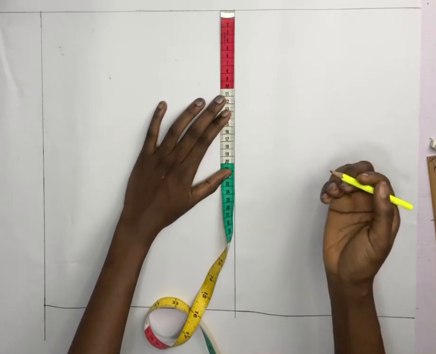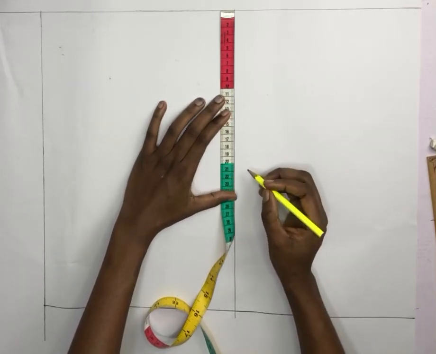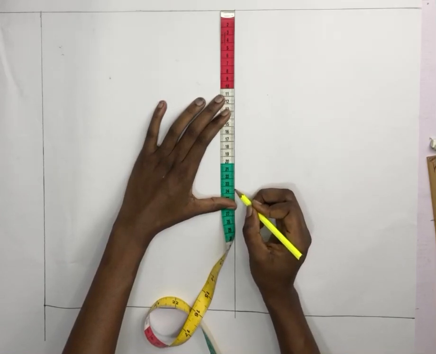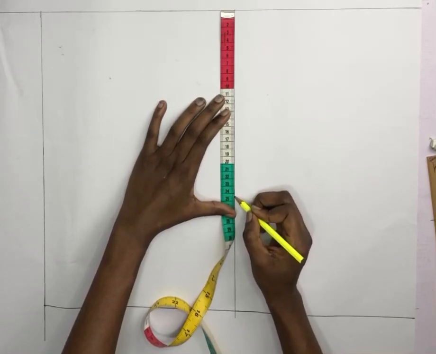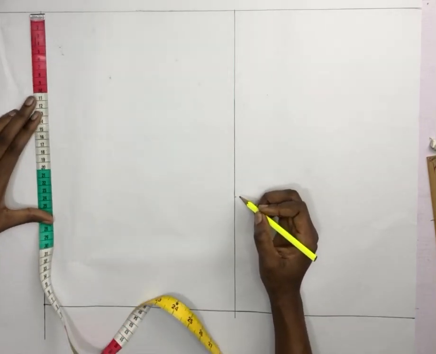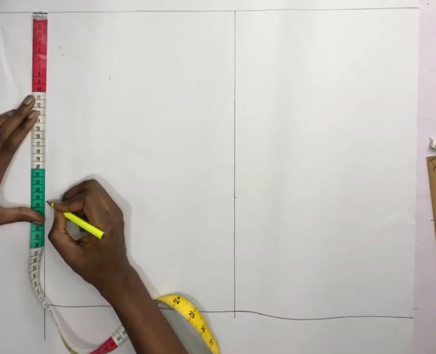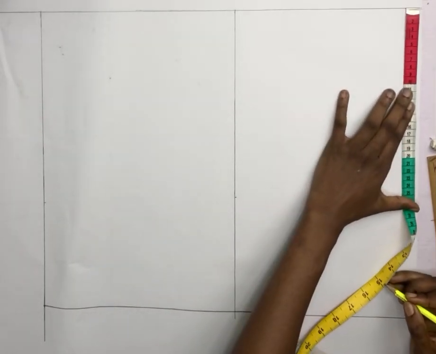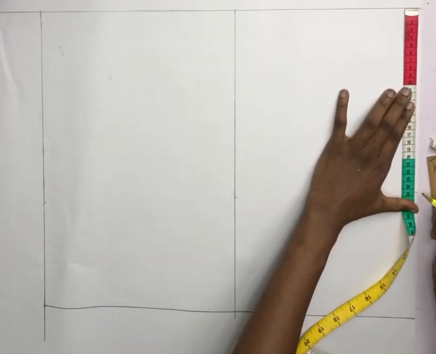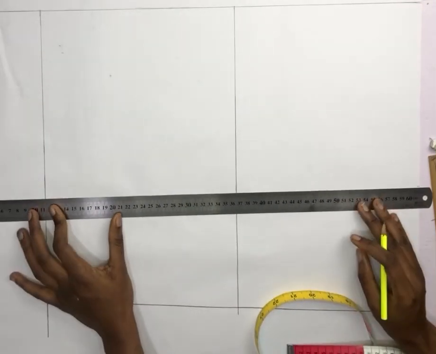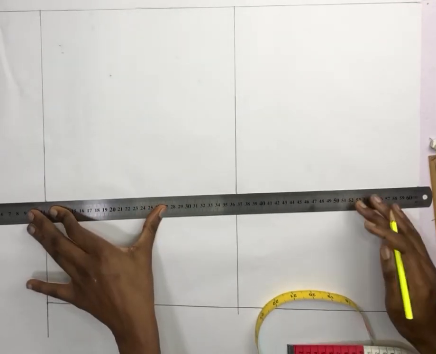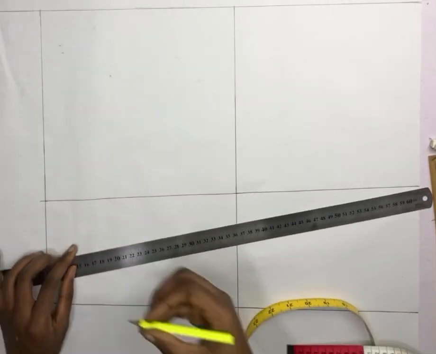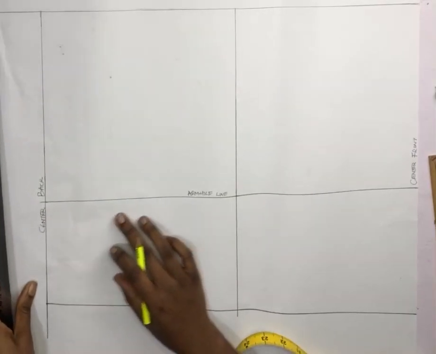So I divided my bust into 4. I got 23.5, so I'm going to add 1 cm, which will give me 24.5. So I'm squaring out 24.5 across my bodies from front to back to make my armhole line. So now I have squared out my armhole line.